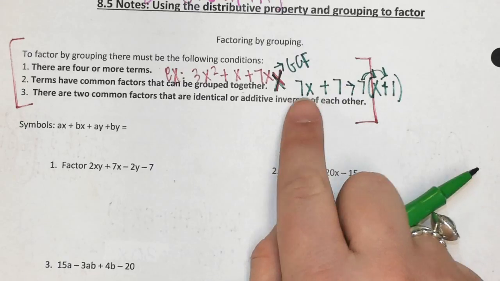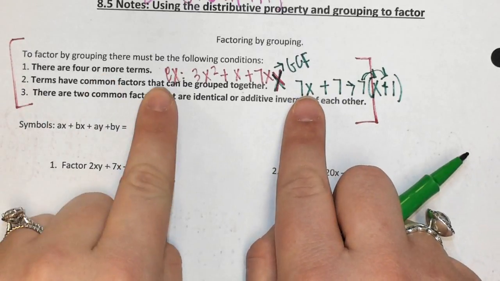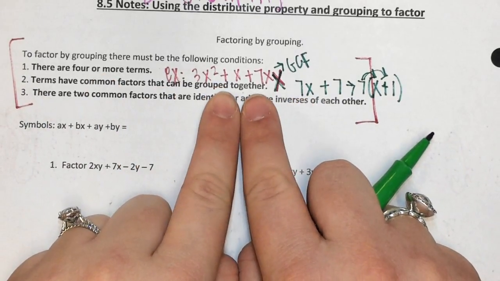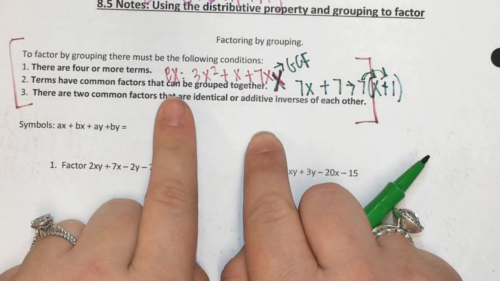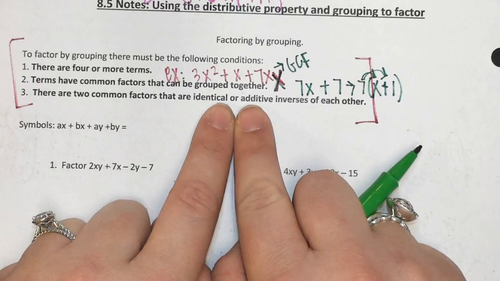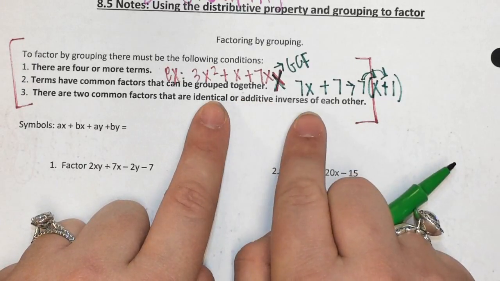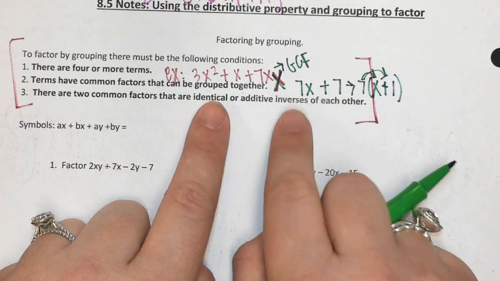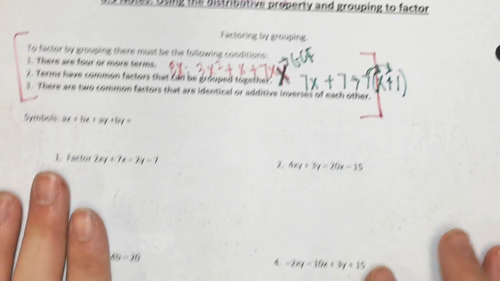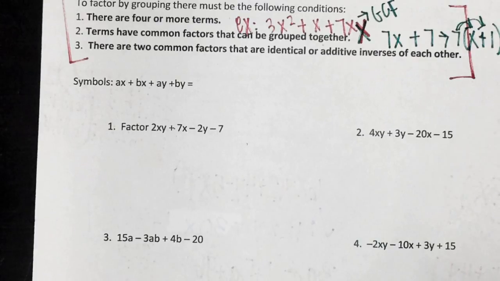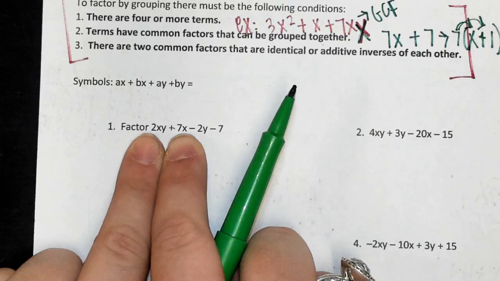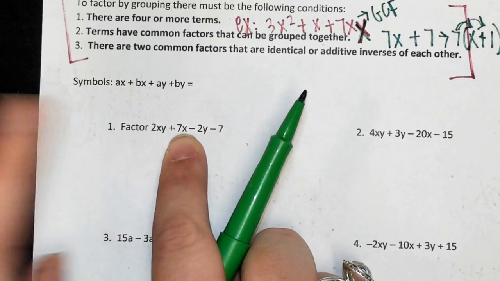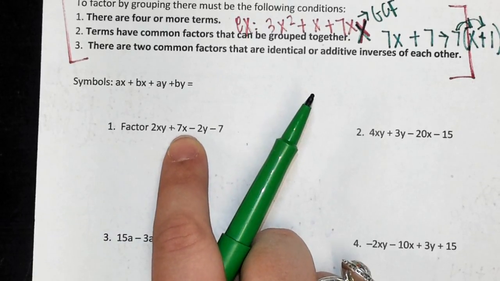Okay, so we have to have 4 terms. They have to have common factors that can be grouped together. And number 3, there are 2 common factors that are identical of each other, or additive inverses of each other. And I'll show you this in just a second. All right, so this is how we should start with grouping. Are there 4 terms? Yes. Okay. Do these first 2 have something that can be factored out? Yes. X. So this is what you do every time you're starting to factor by grouping.